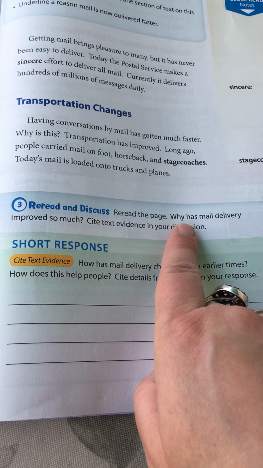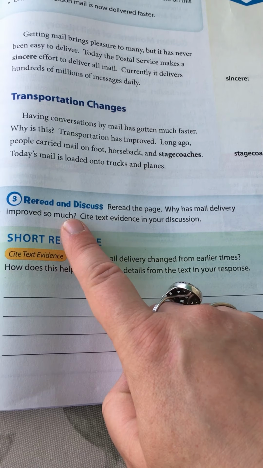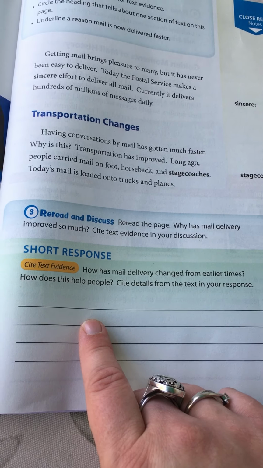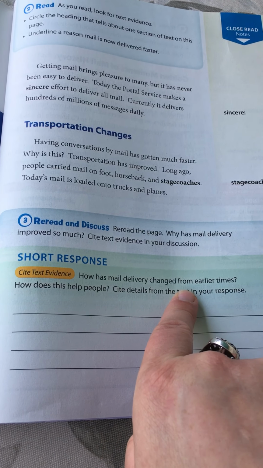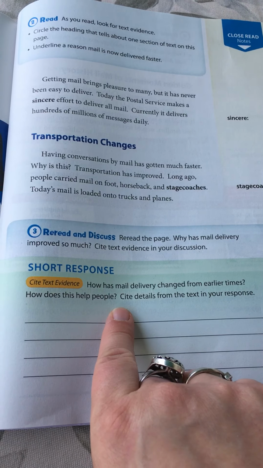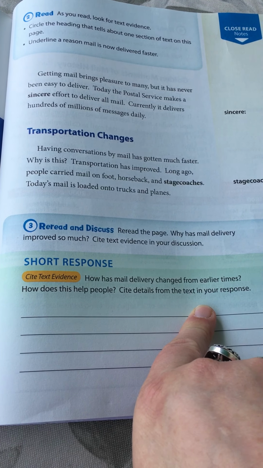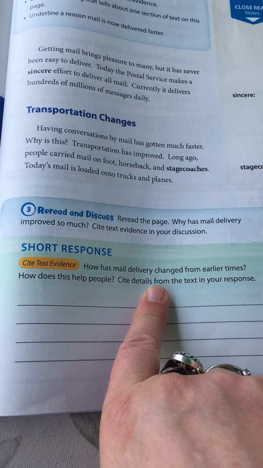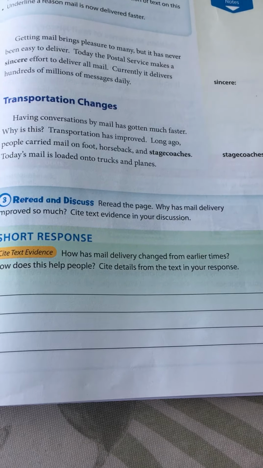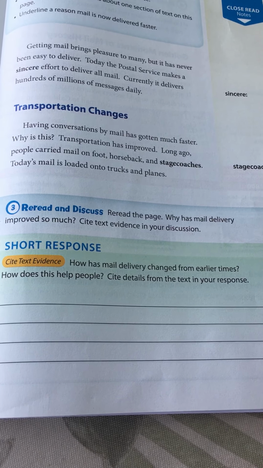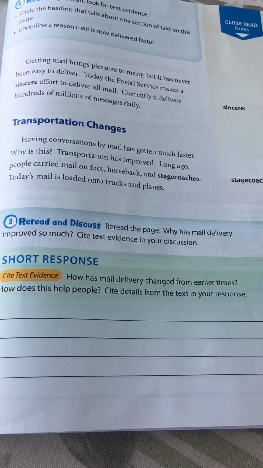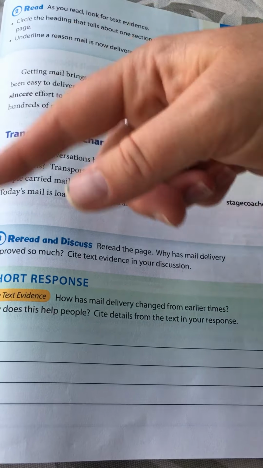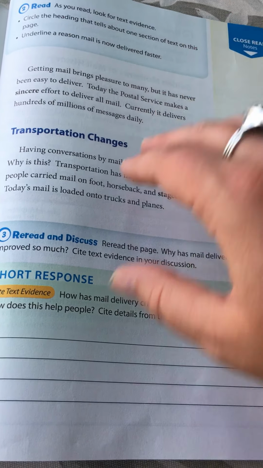Reread the page. Why has mail delivery improved so much? Cite your evidence in your discussion. How has mail delivery changed from earlier times? How does this help people? Cite details in your text in your response. So how has mail delivery changed from a long time ago, and how does this change now help people get the mail faster or get their messages more often? Okay, pause here and complete all of those directions, and then you can turn to page 100 when you're ready.